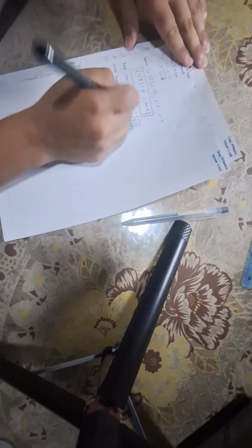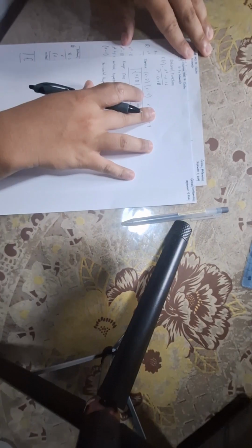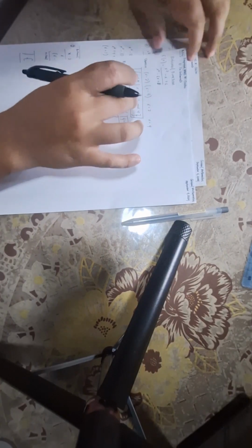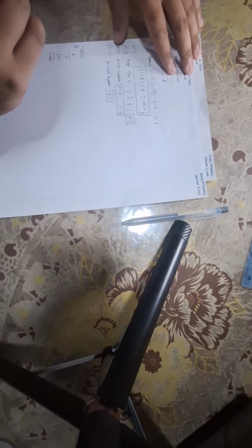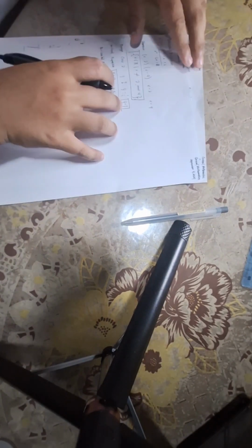Then what else are we missing? We got domain, range, vertical, horizontal. What else is missing? Nothing else.